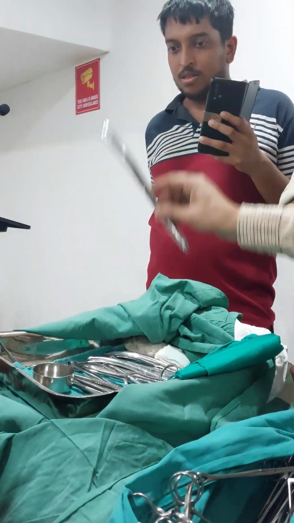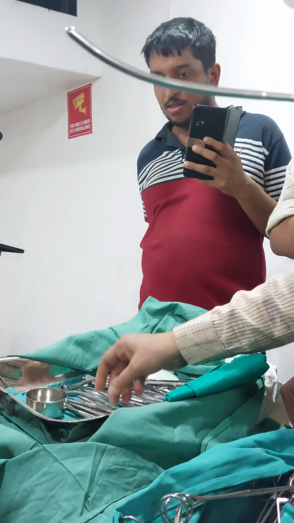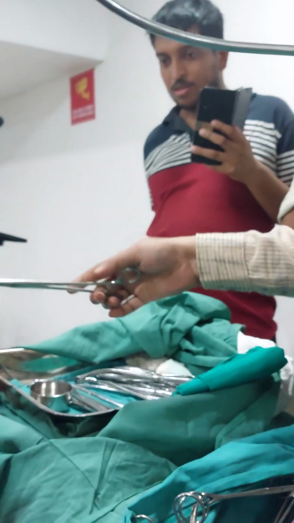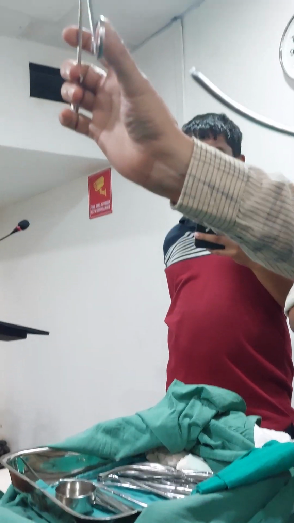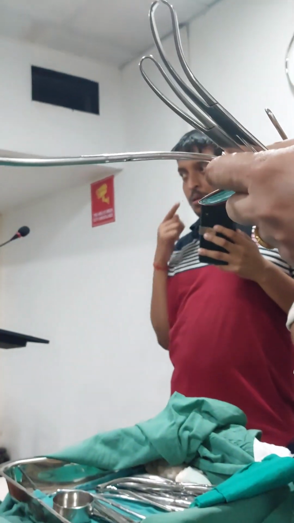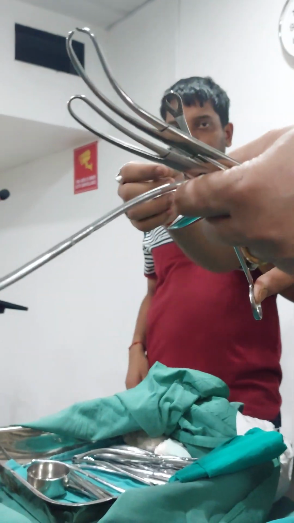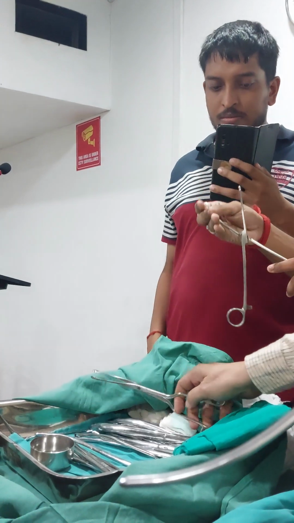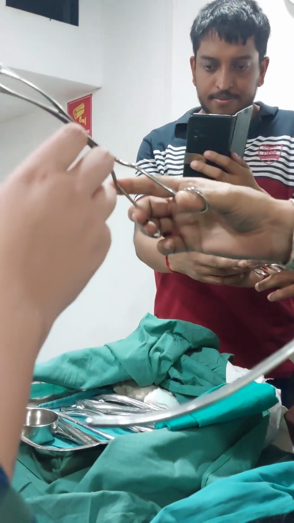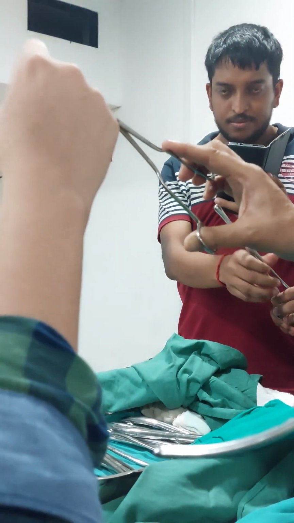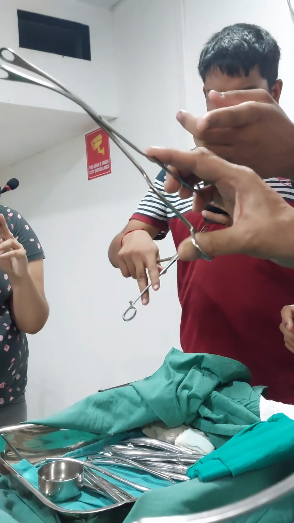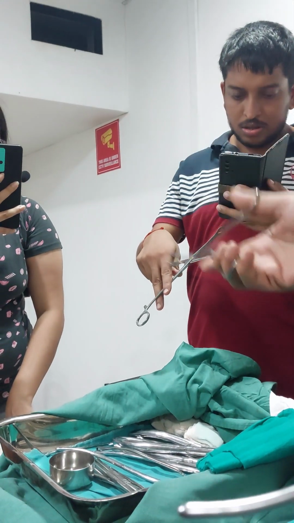This is the dilator I showed you. This is the ovum forceps, and this is the sponge holder. You can see this has got a catch, and the margin has a serration. Here it is smooth, there is no serration. No catch, no serration, they look almost similar.